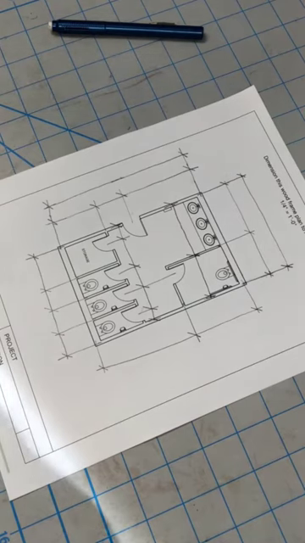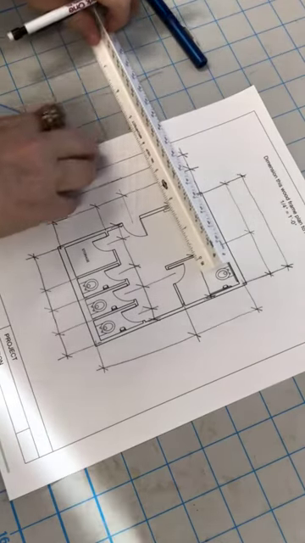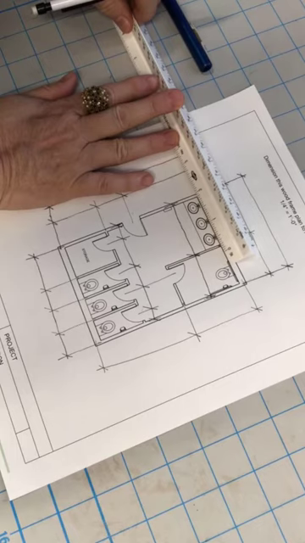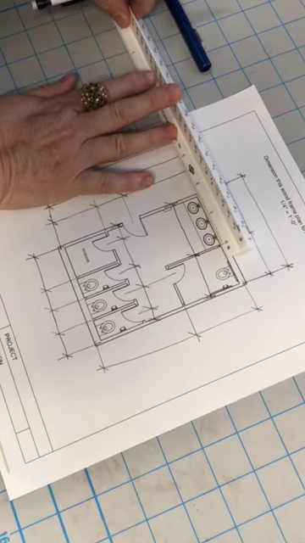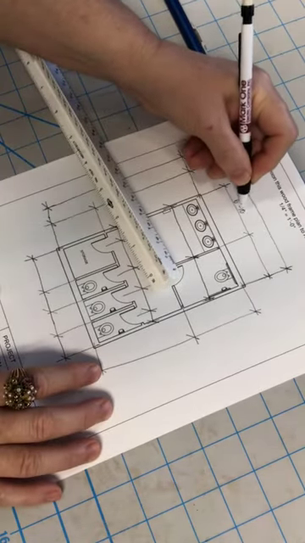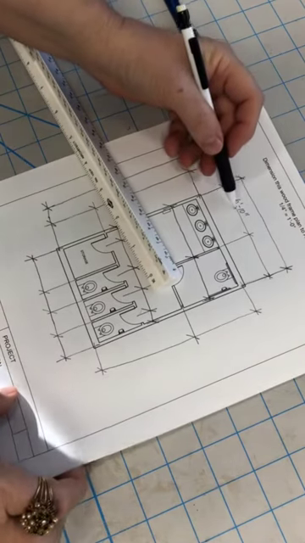Now, as for putting the dimensions on them, this is a 1/4 inch scale, so at the 1/4 inch scale you need to measure all this, and this looks like it is about 6 feet 10 inches, and you write it above this.